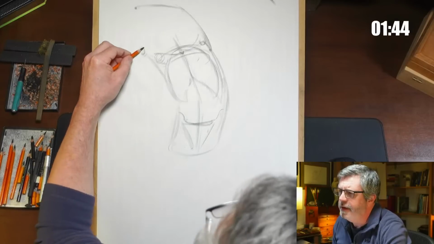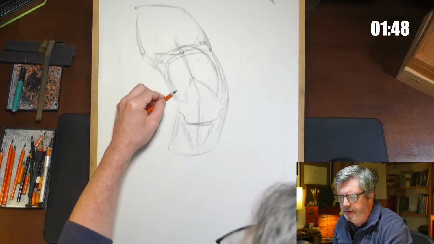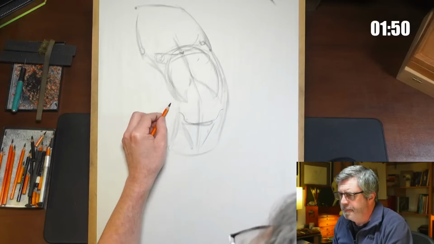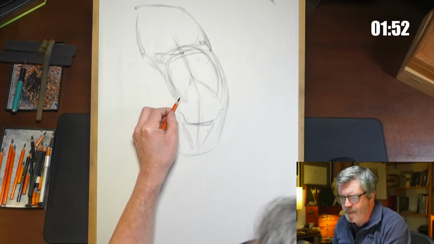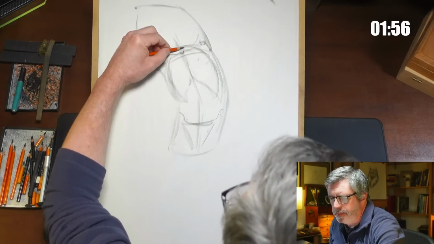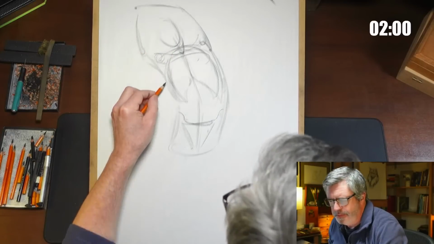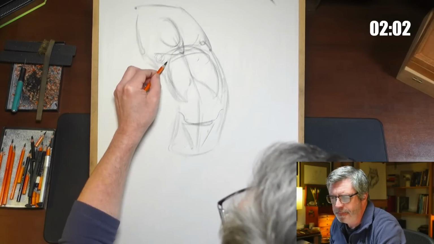Elbow's about here, and this arm doing something like that. When I did pick this model, there was that thought about focusing somewhat on anatomy today.